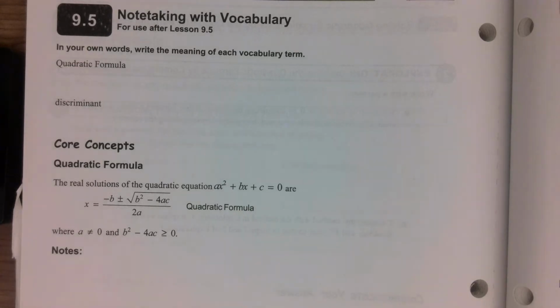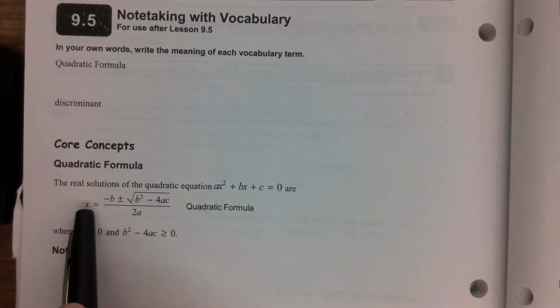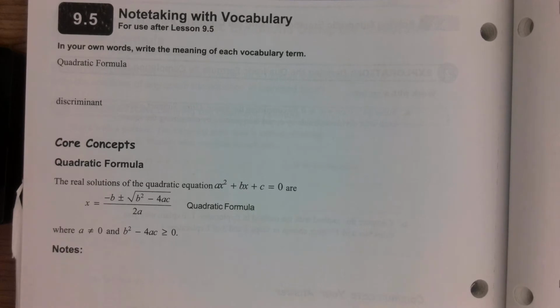This lesson is on something called the quadratic formula, my beloved. I absolutely love the quadratic formula. The quadratic formula is a way to help us solve for x all in one step. No funny business with completing the square, no funny business with factoring. We can just solve.